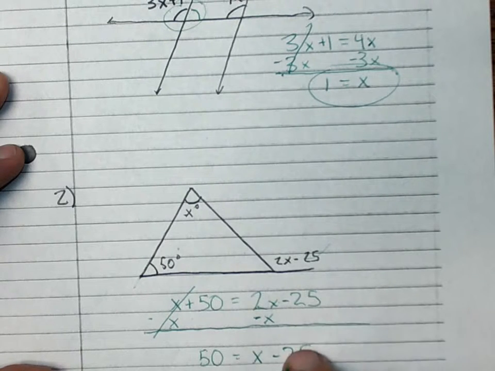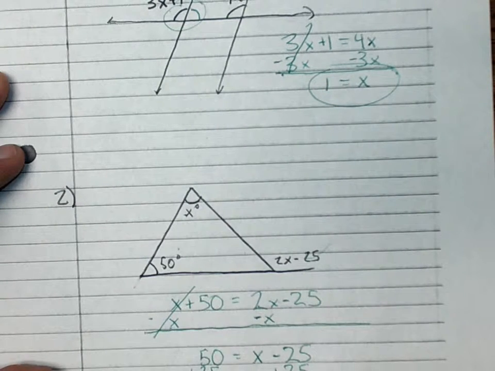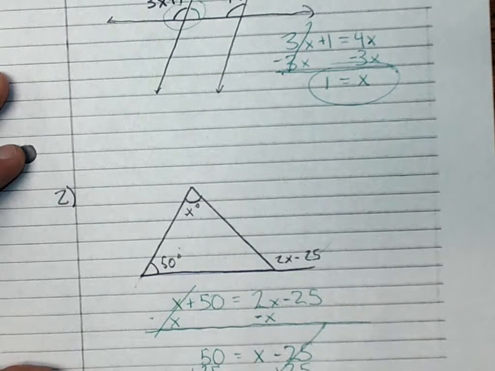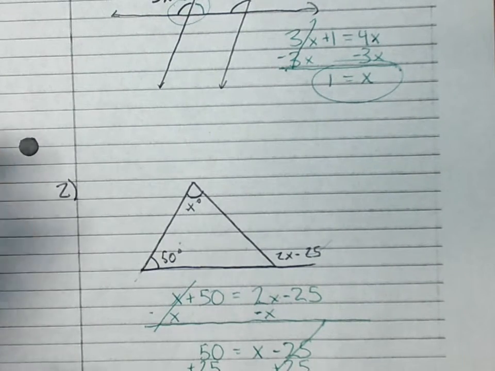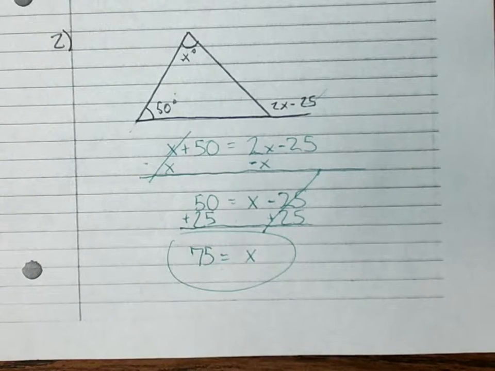The negative 25 comes down. And we're going to cancel out the 25 because I want the x all by itself. So cancel the negative 25 by adding positive 25. 0 pair, x, 50 and 25 together is 75. There is the final answer.